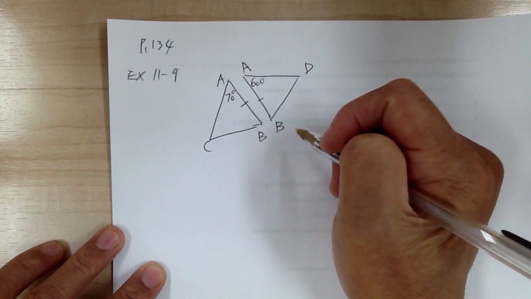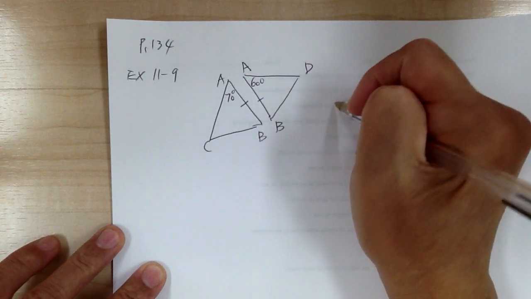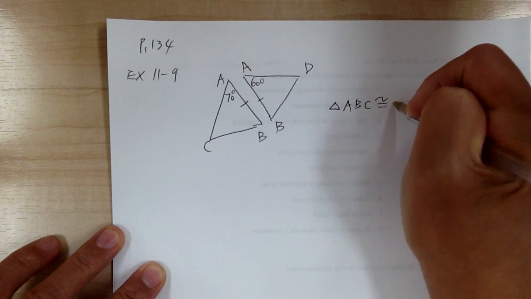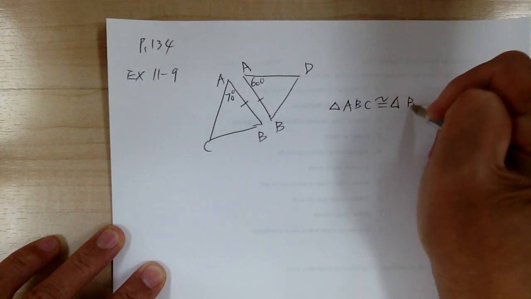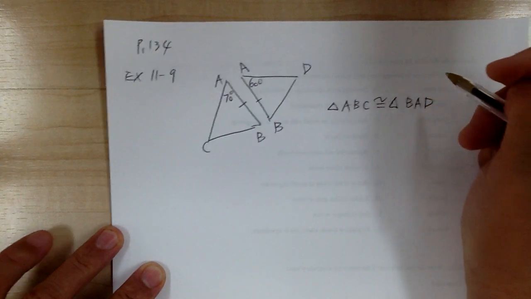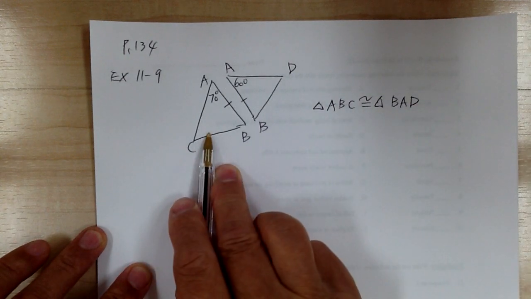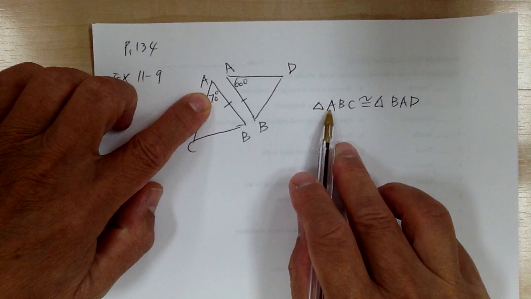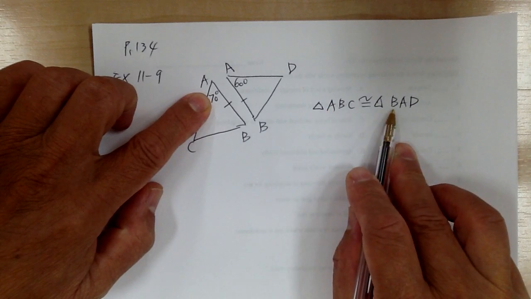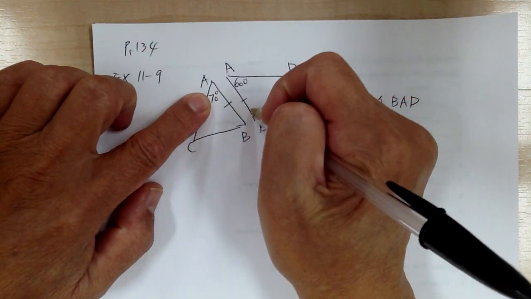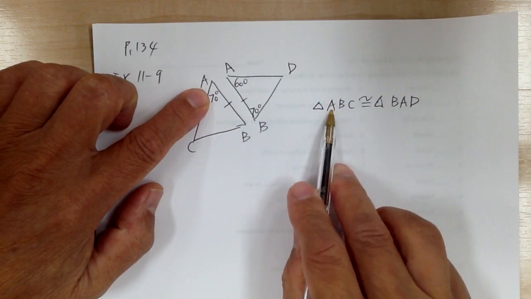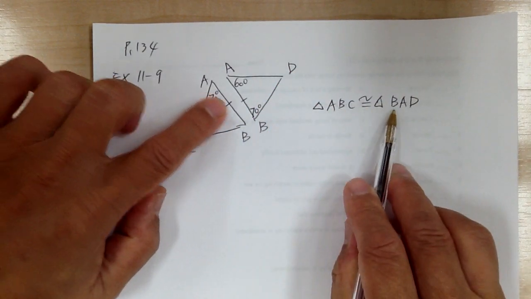Now notice it tells you that triangle ABC is congruent to triangle BAD. For this triangle, notice angle A matches with angle B. So that means this is 70, and this would be 70. The A from here matches with B over here.